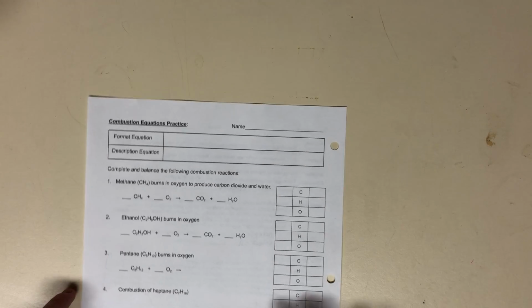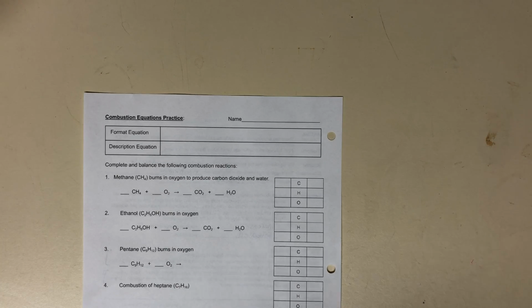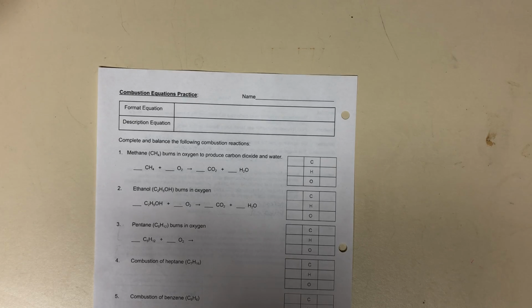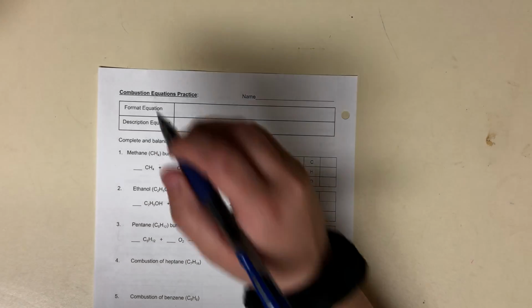All right. Now we're going to talk about the back, combustion equations practice. So we're going to practice writing combustion equations. Okay. If you remember, the format equation was on page, I believe, 100.